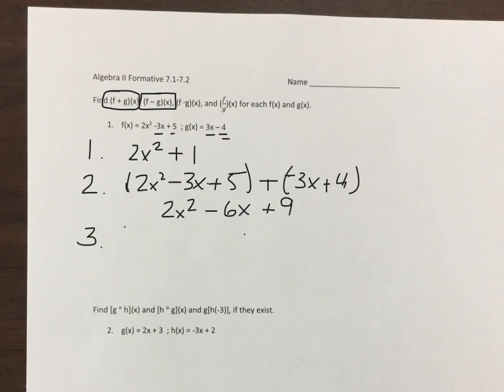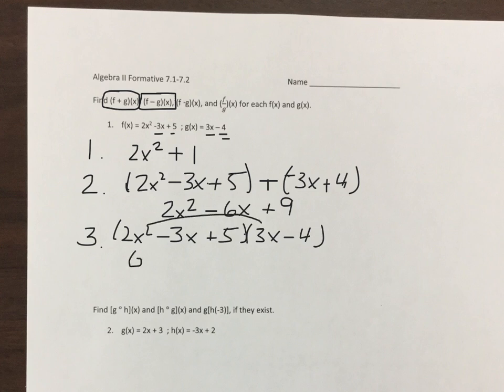Multiplication. So now I'm going to take 2x squared minus 3x plus 5, and I'm going to multiply by 3x minus 4. So to do this, I'm going to distribute. I'll have 6x cubed, a negative 8x squared, a negative 9x squared, a positive 12x, negative times a negative.